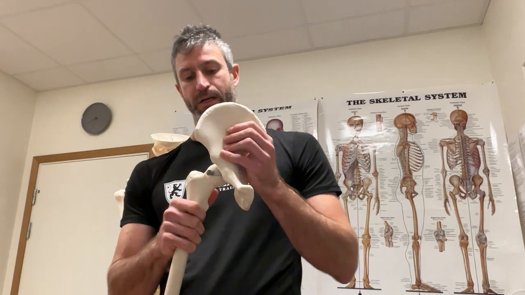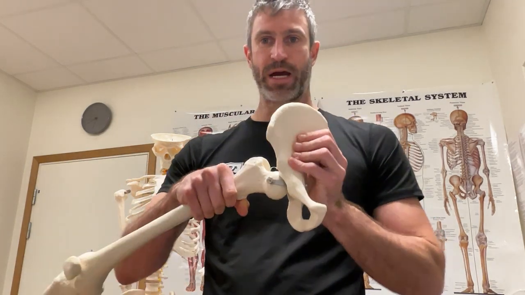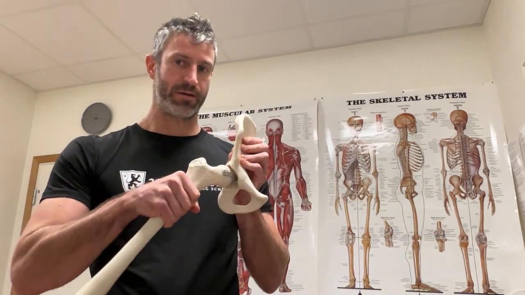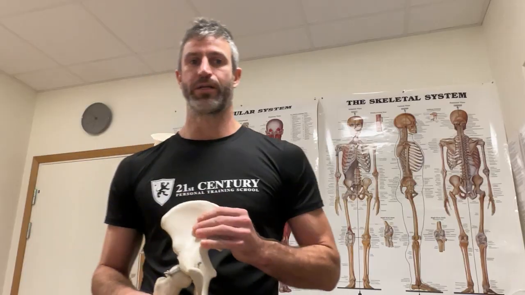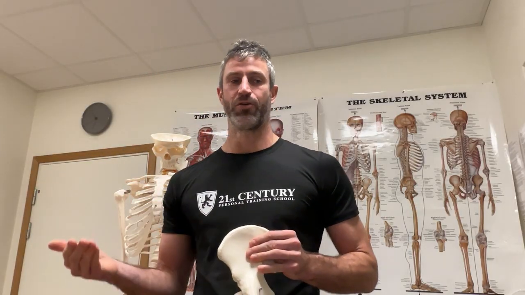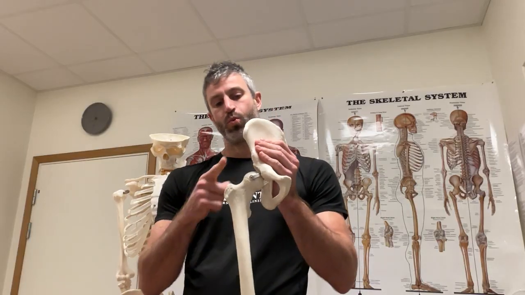If we keep walking in a bad position or do an exercise in a bad position, we're going to eventually wear that out, and then it comes bone on bone, and that's when we get arthritis, which is inflammation of the bone.